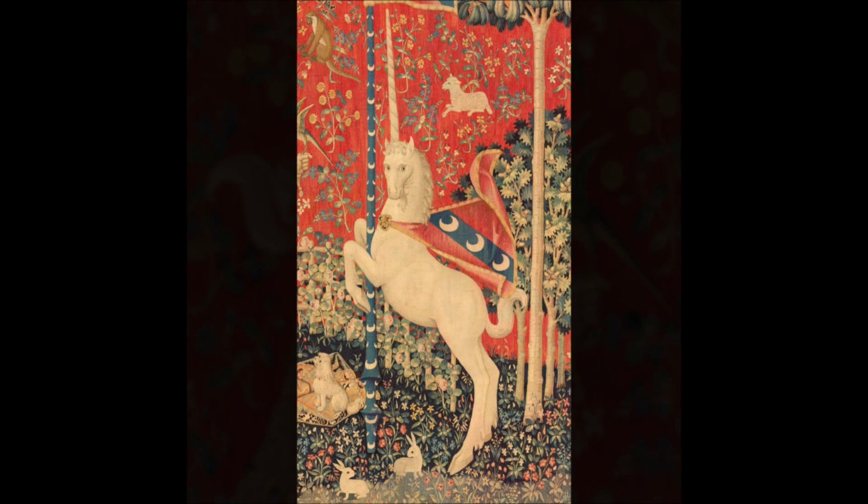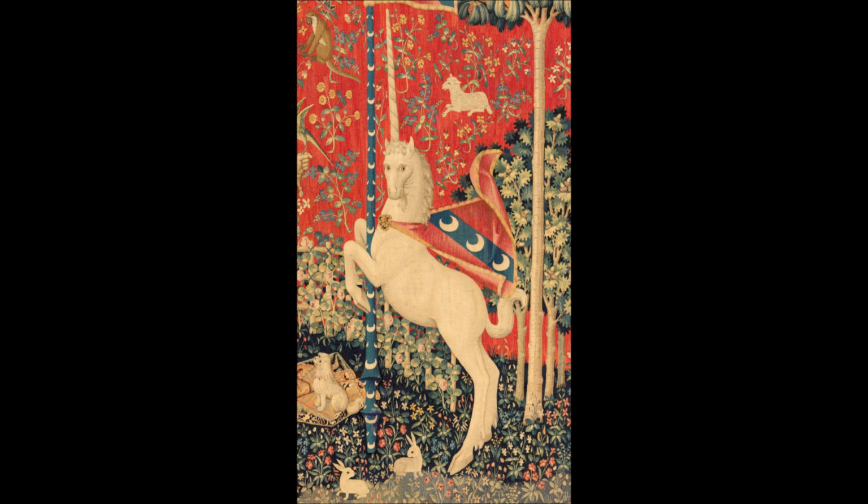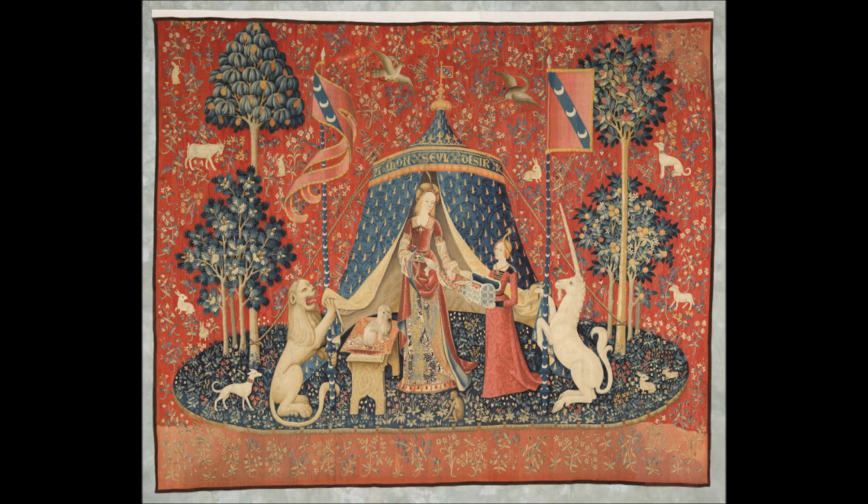The presence of the unicorn, a mythical animal often associated with purity, with virginity, also gives a sense of fantasy, of perfection to these scenes, as if it was like a representation of paradise rather than scenes from reality.